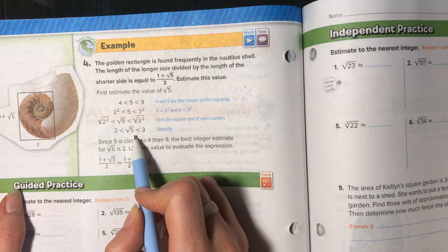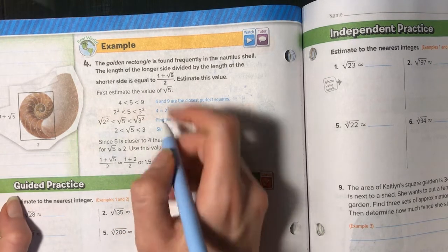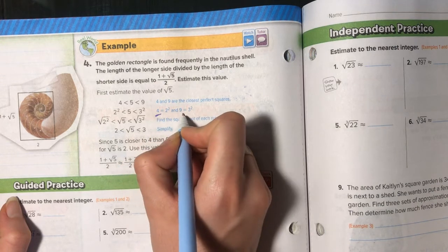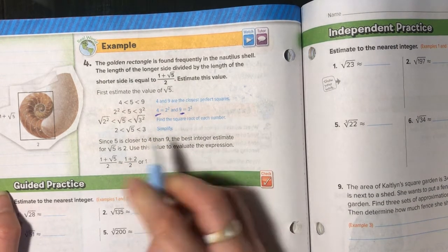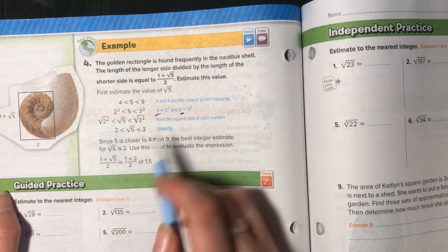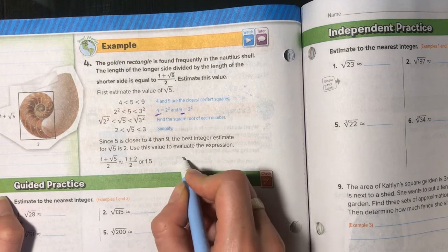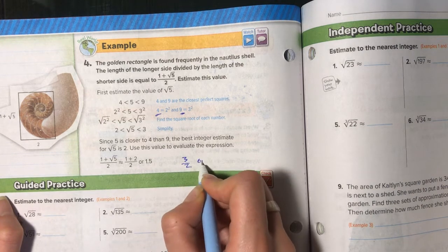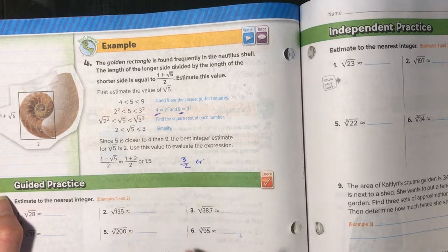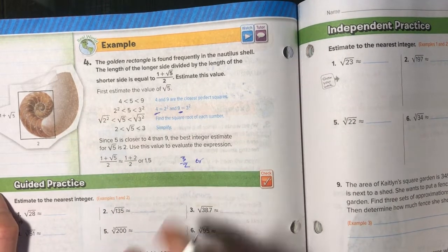Which one do you think? It says since 5 is closer to 4 than 9, okay, closer to 4 instead of 9, the best integer estimate for square root of 5 is 2. And then use this rounded value. So 1 plus 2 over 2 would be 3 over 2, or 1.5. It's not super close, but if you just needed to make a guess, they want you to make a good guess.